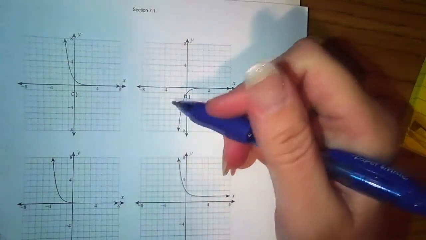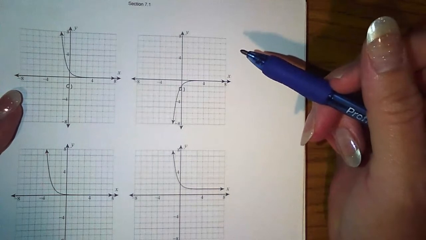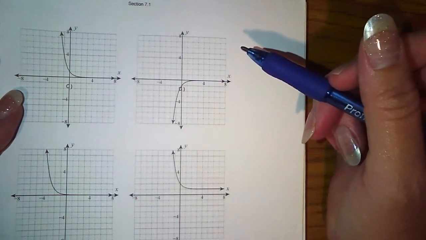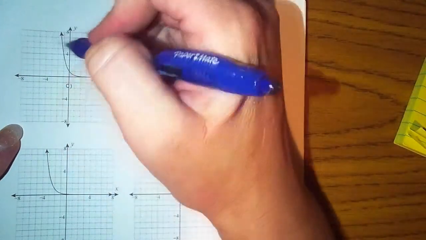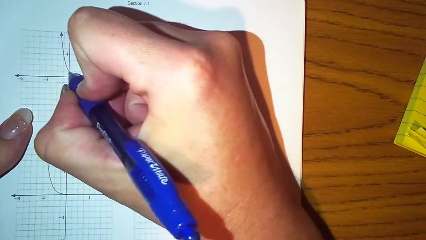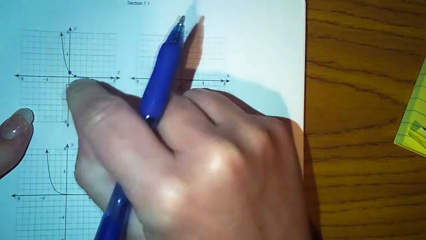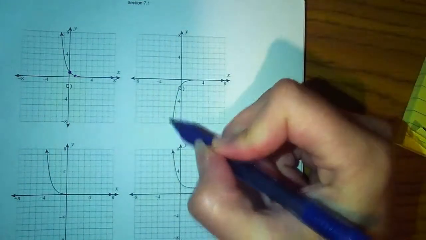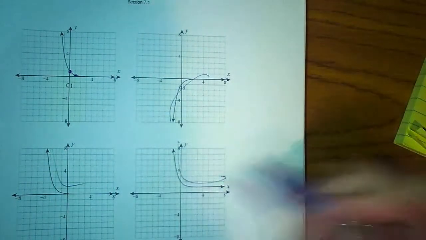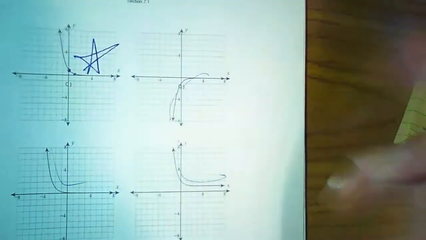I also saw that there was no addition or subtraction, and so it'll travel through those 2 points. So here's a decreasing function traveling through (0, 1) and (1, base), which would be (1, 1/4). This one is increasing. This is decreasing, but they don't travel through (0, 1). So that again is your answer.